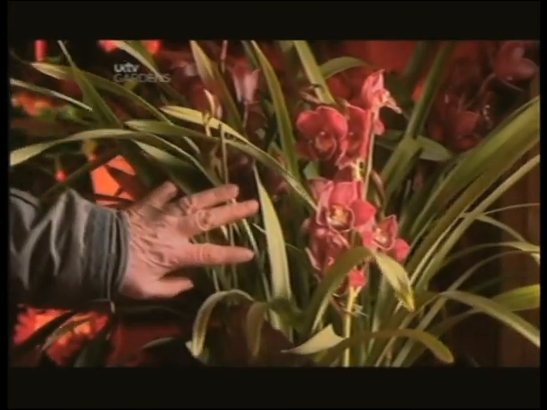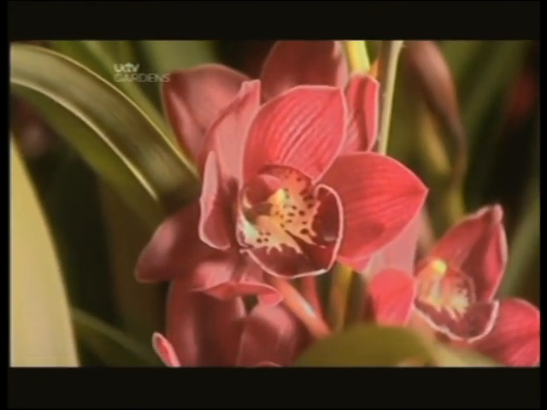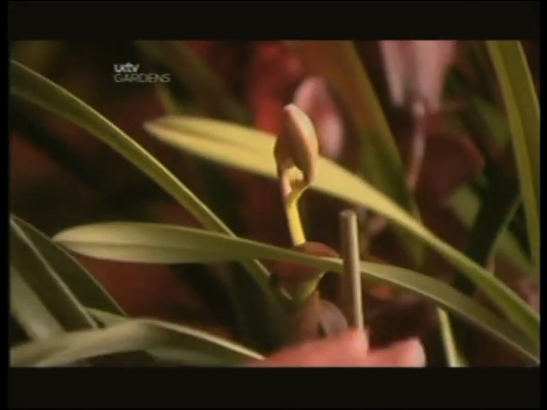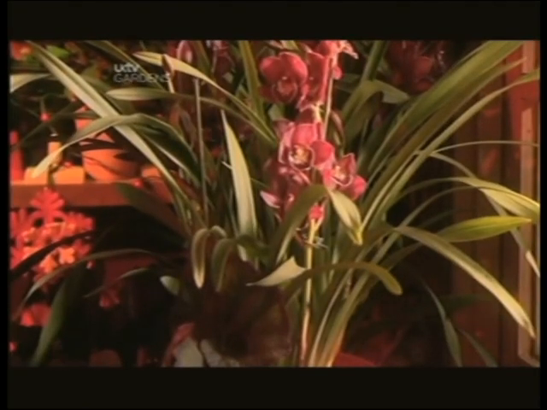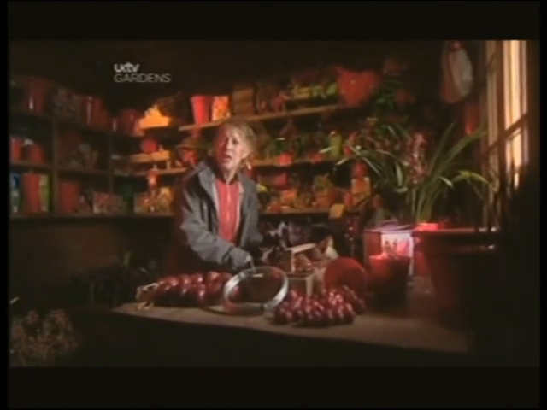It'll just respond to an occasional watering and to being kept in a reasonably warm room, out of hot sun. During the summer, you can actually stand it outside and just leave it in quite a shady place, water it occasionally, feed it during the autumn and bring it back in, and you should get repeat flowering year after year.